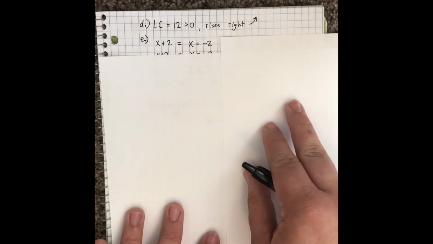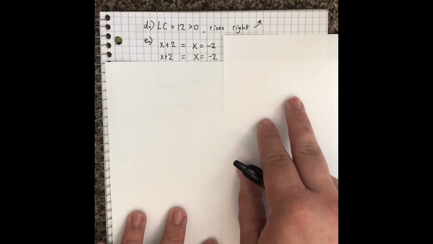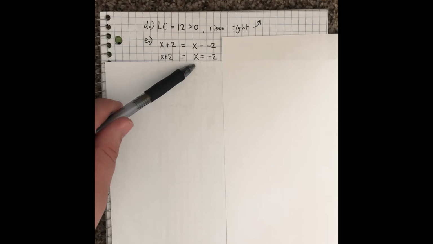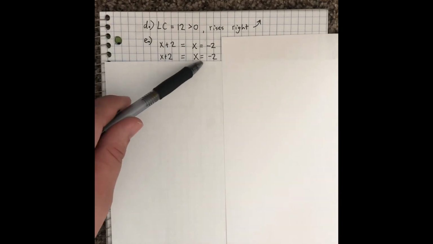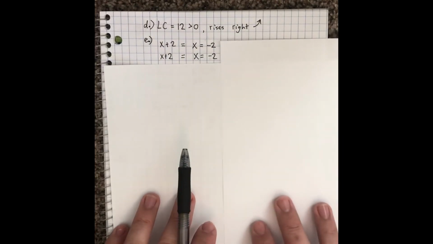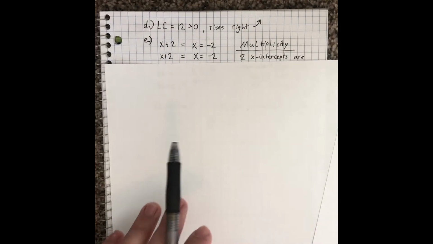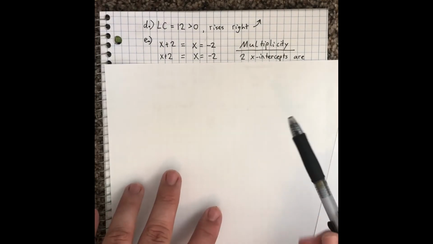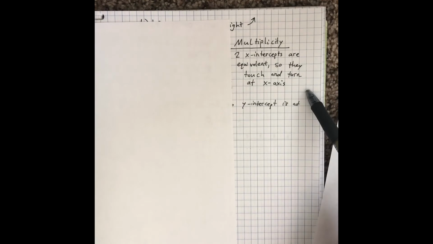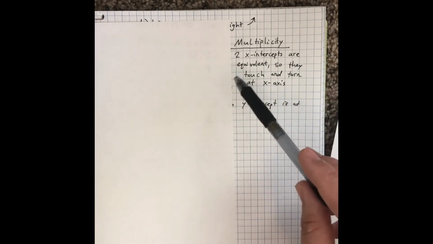Then you just do that for the second one, because the second real root we got for the equation was the same as the first one. It was x plus 2, which when set to 0 and solved for x, you also get -2. So these two are a multiplicity. The rule for multiplicity is when you have two x-intercepts that are equivalent to one another, when you graph it, they touch the x-axis and then turn right around.